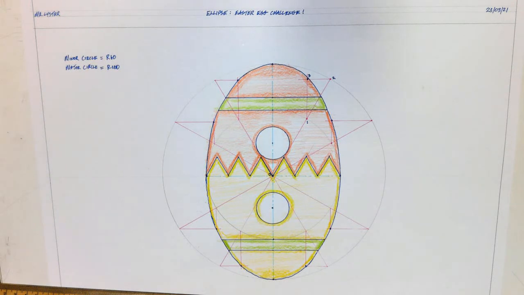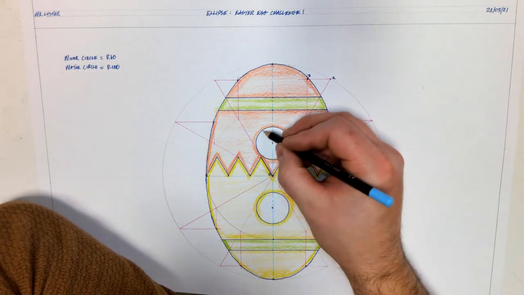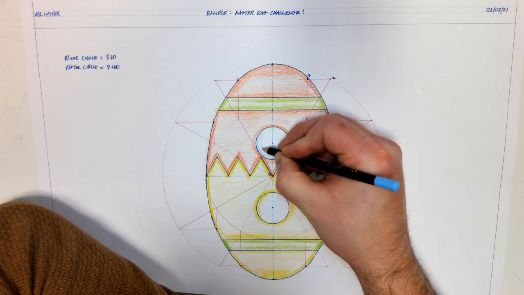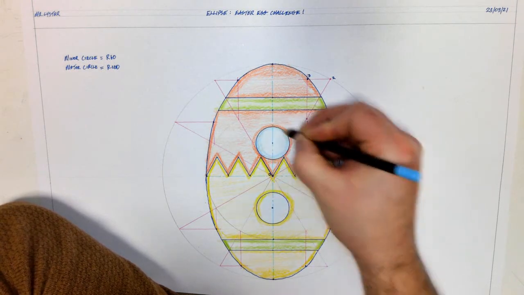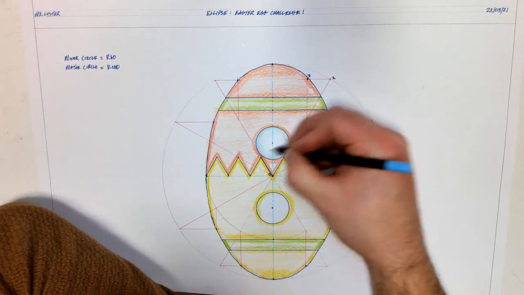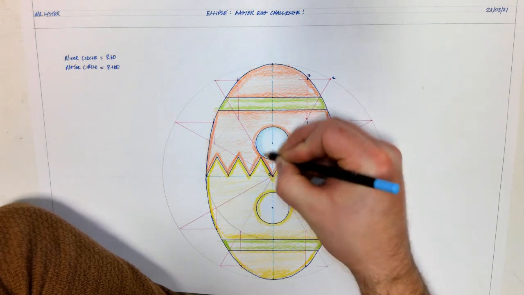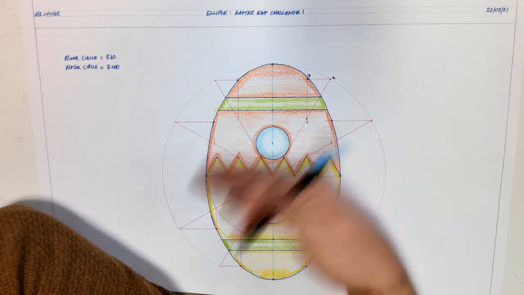Okay, and then in the middle we will use a blue here on the inside of the circle, like so. And you can see how I am circling around into the center, and how I'm pressing on the pencil here is really important. I'm getting lighter and lighter as I get to the center.